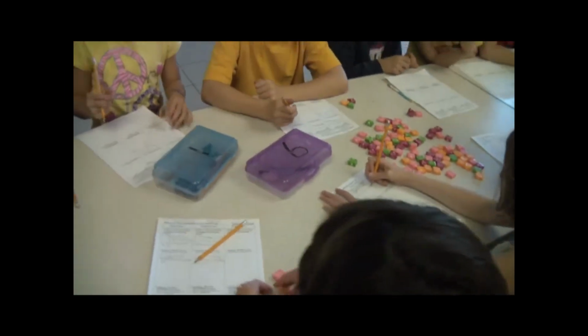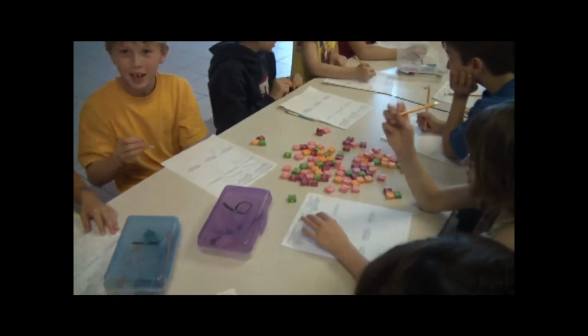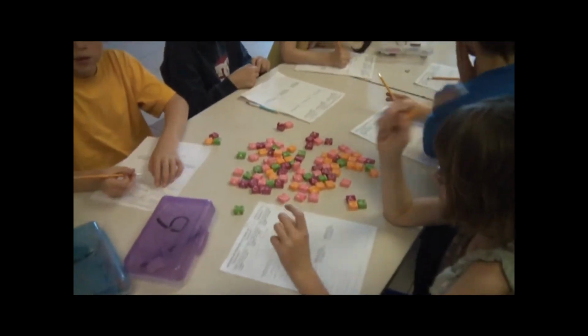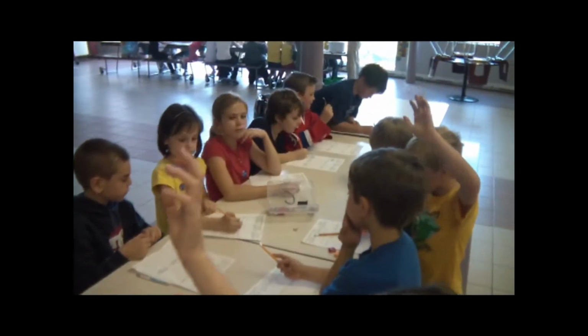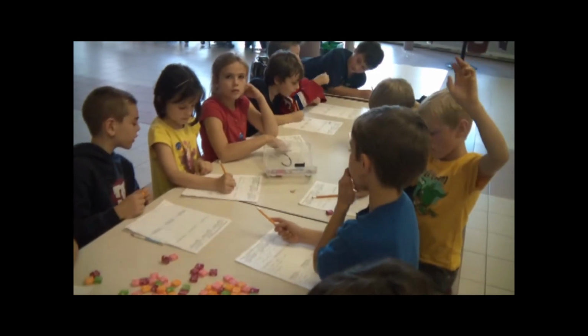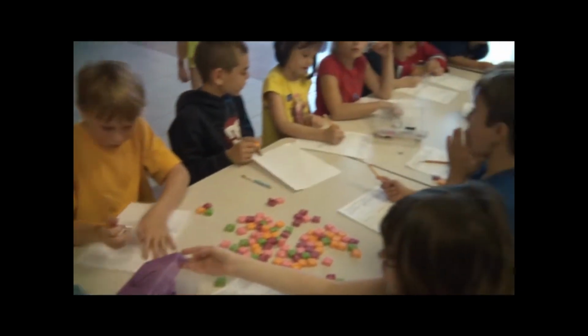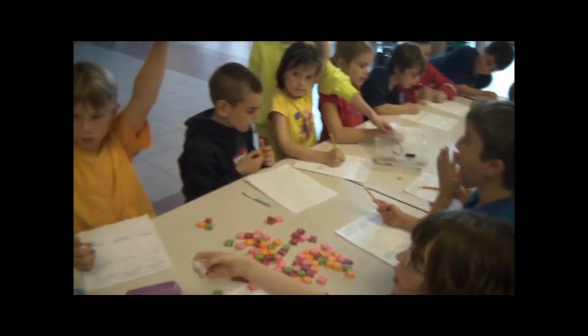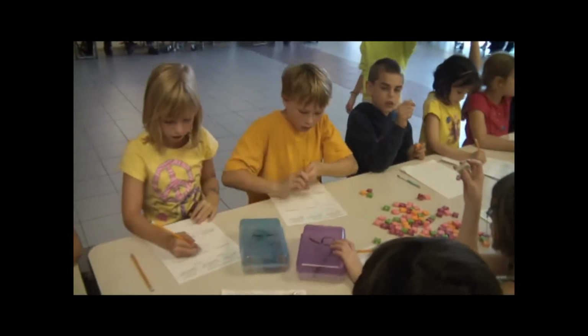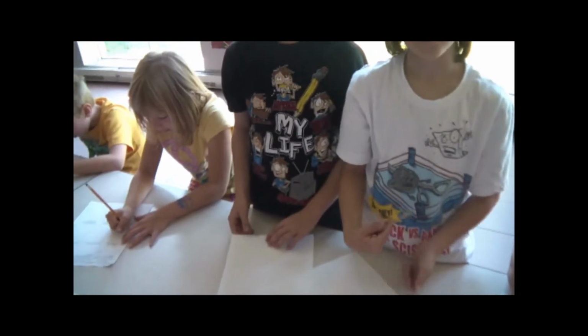How many people are predicting at this table that it's a sedimentary rock? Put your hand up. How many are predicting that it's an igneous rock? And how many people think it's a metamorphic rock? Oh, we're pretty even. I'll be coming back to see why you think what you think. You think it's a sedimentary.